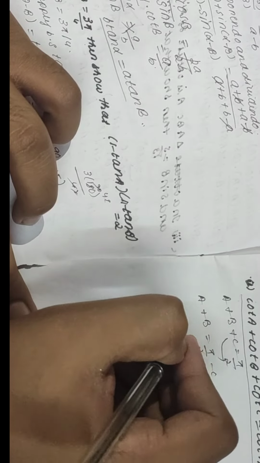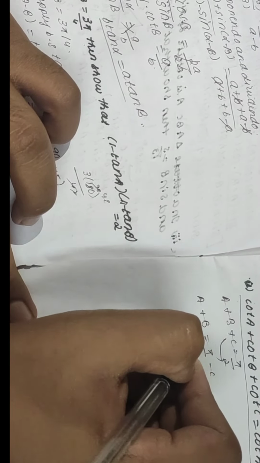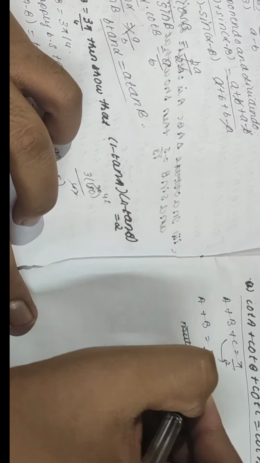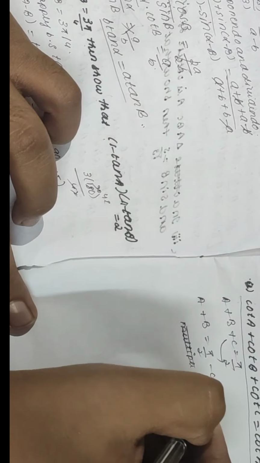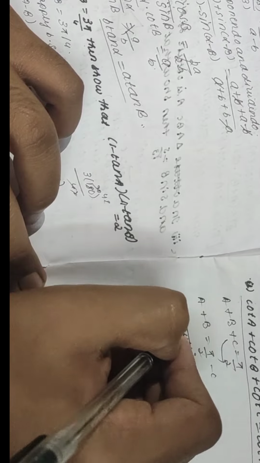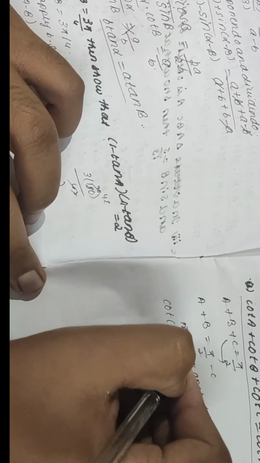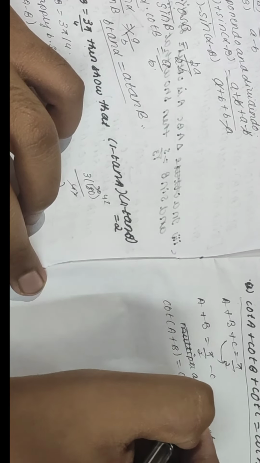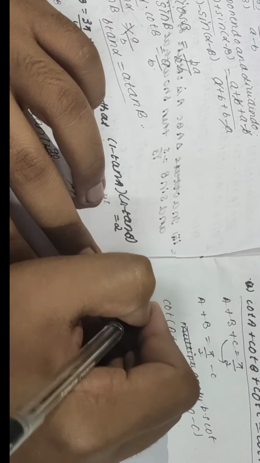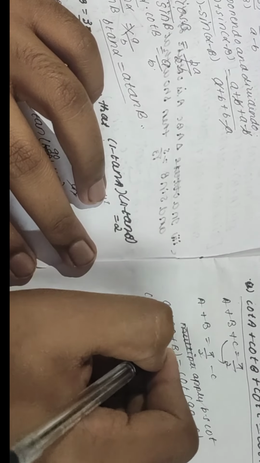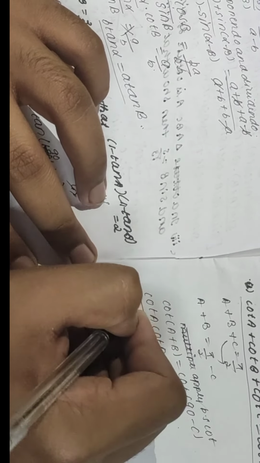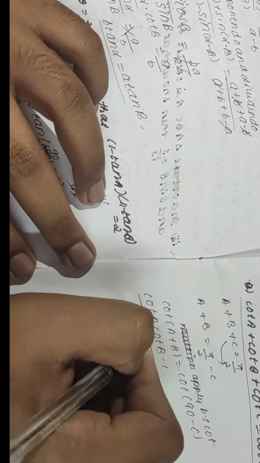Apply cot on both sides. So cot of a plus b is equal to cot of 90 minus c. This is cot a cot b minus 1 by cot a plus cot b.